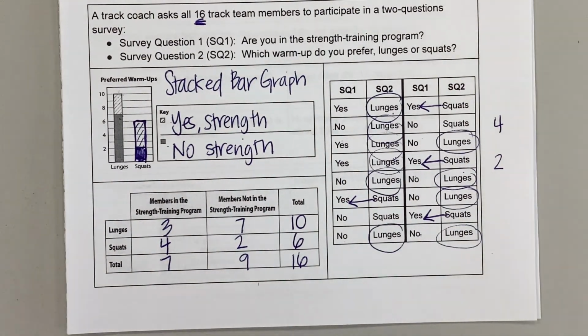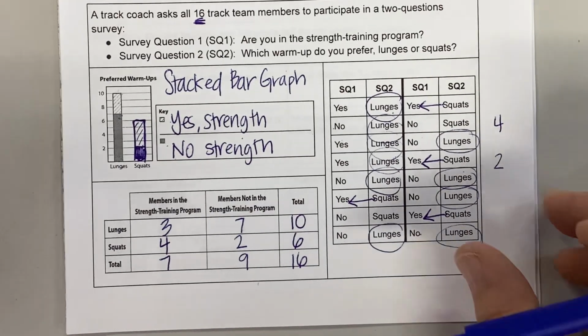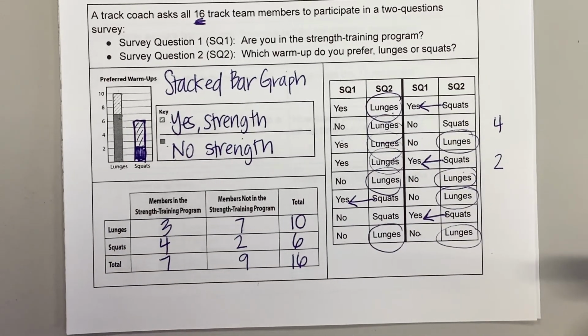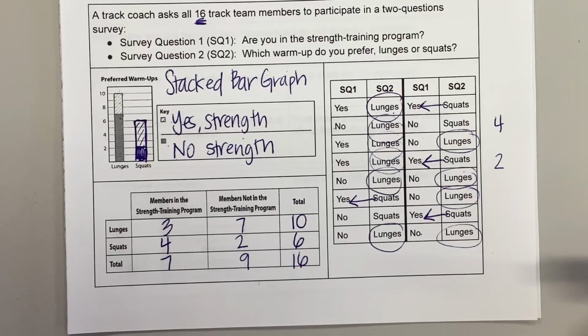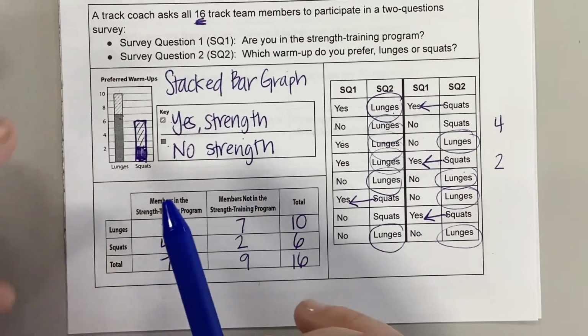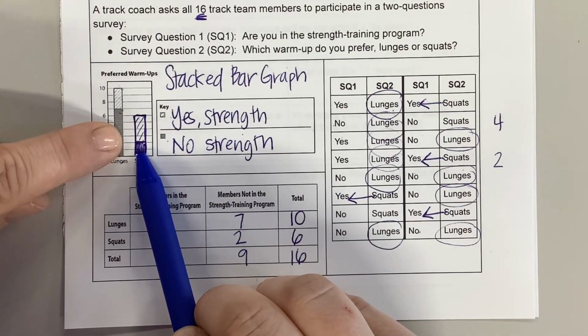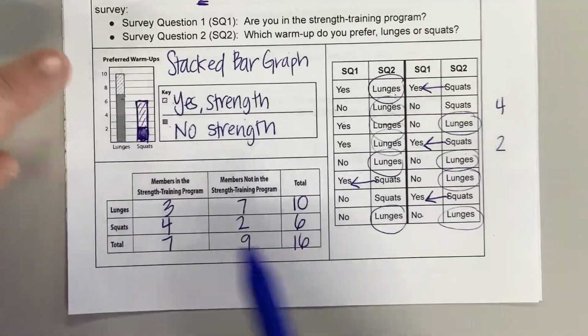Is that what we're kind of doing today on your paper? Next paper. These totals down here come from adding up your bars in their correctly shaded indicators.